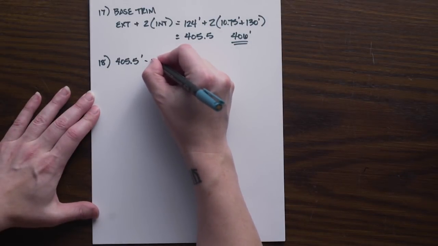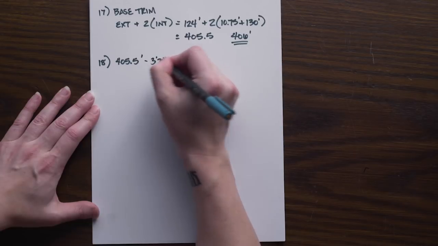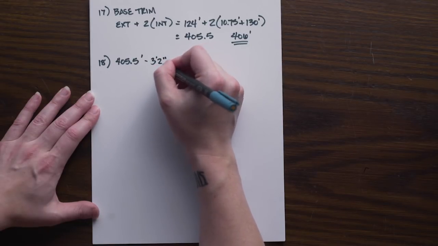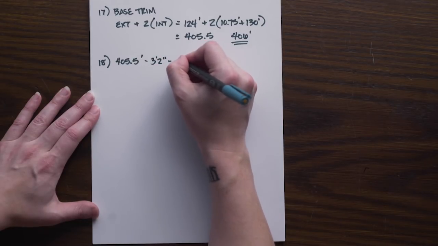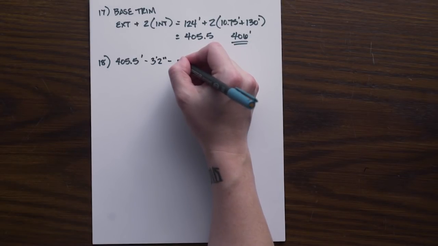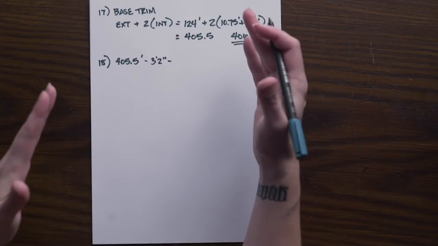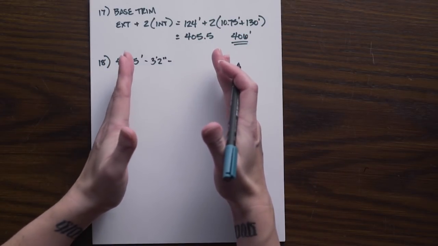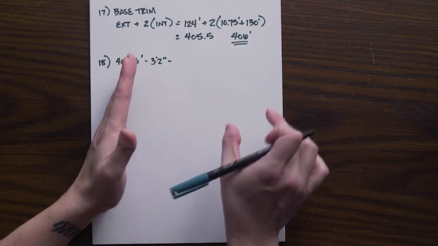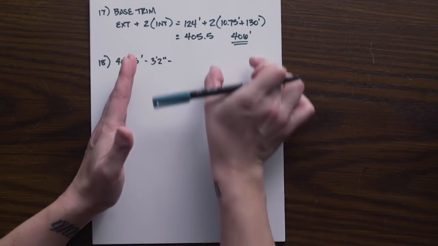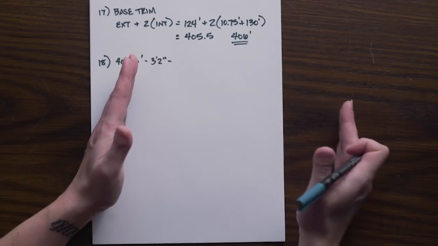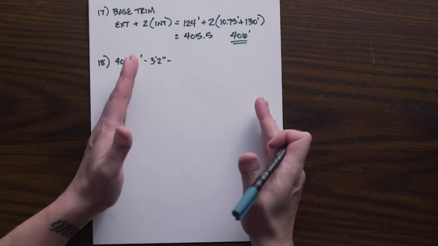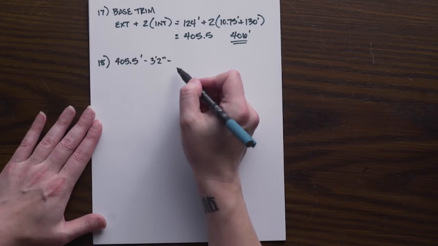We have our front door, 3'2". Again, we want to use our rough opening dimensions to be the most accurate. Even though our door casing, from our rough opening, we will come in once we have our door slab and our pre-hung door set. We'll still have the thickness of the casing that has come down. So our base trim won't go all the way to the door. It will stop at the outside of the casing. So that's why our rough opening is the most accurate number to use.